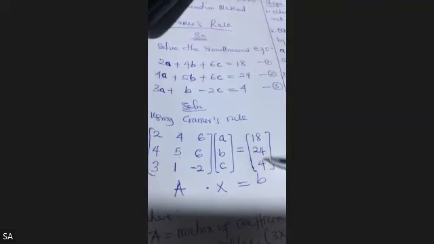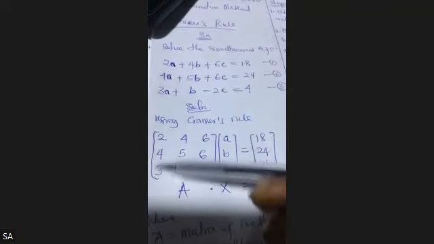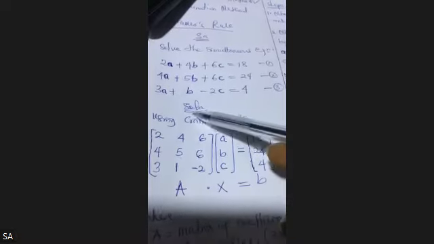I will delete this column, promote this column where they here. Put 18, 24, 4 to replace the column of constant. This one will still remain, this one will remain, but this one will come out, this one will come in. So you have 2, 4, 3. What's the column of constant? 18, 24, 4. Then what is the column of C? 6, 6, minus 2. So all of what I'm doing now, even if you just join the class, you understand because I'm still going to do C again.